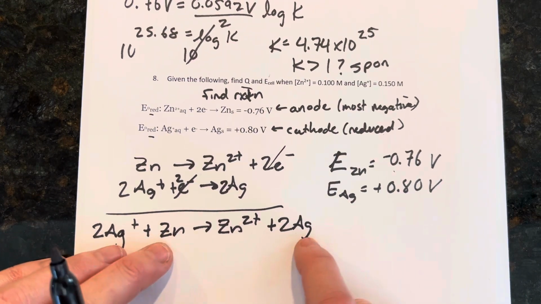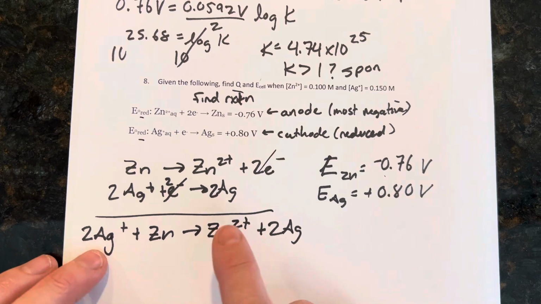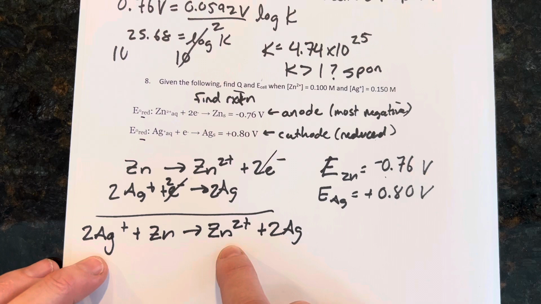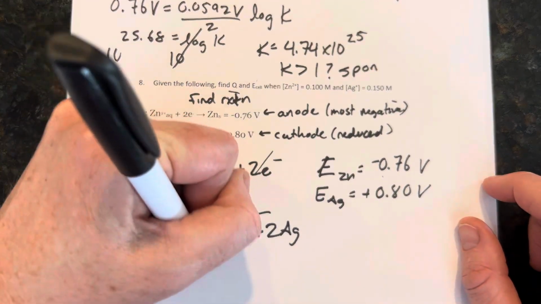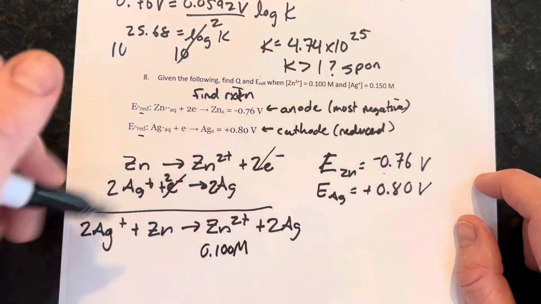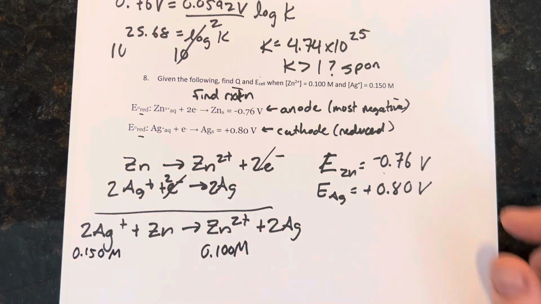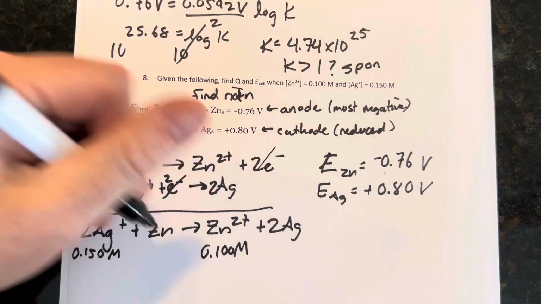These things that are neutral charges, these are the solids. These things with ionic charges, these ions over here, they are the ones that are going to be aqueous. So here we have zinc, and it tells us that it's 0.10 molar, and tells us that our silver ion is 0.150 molar.